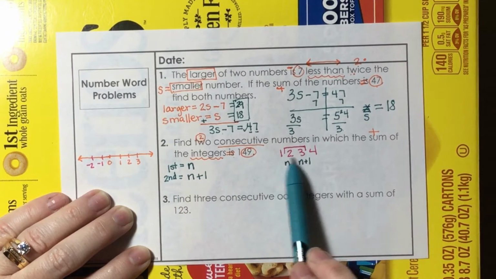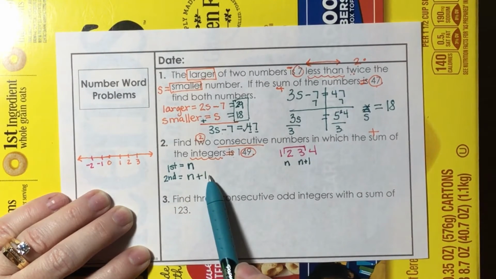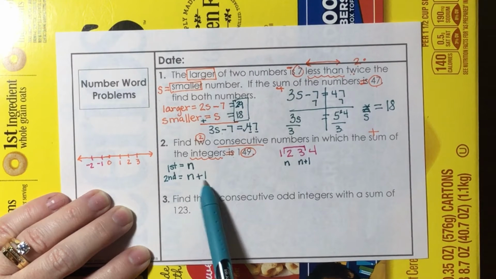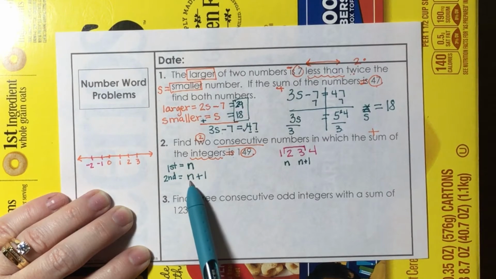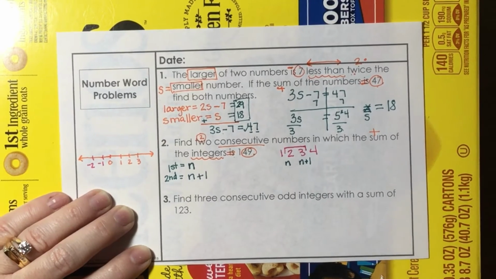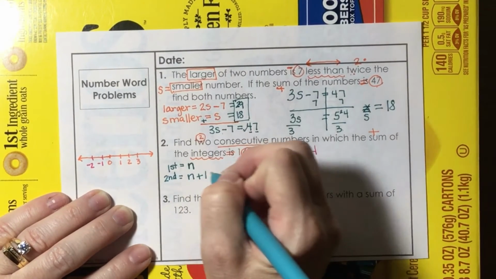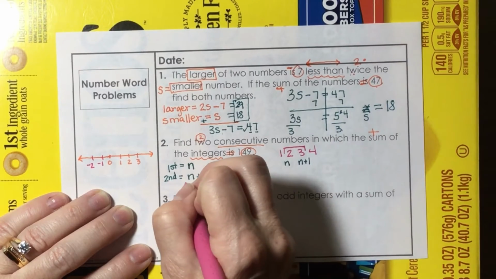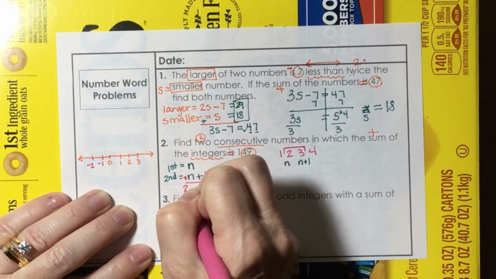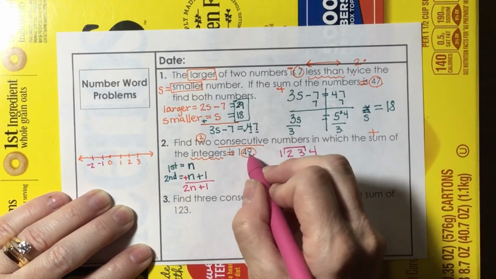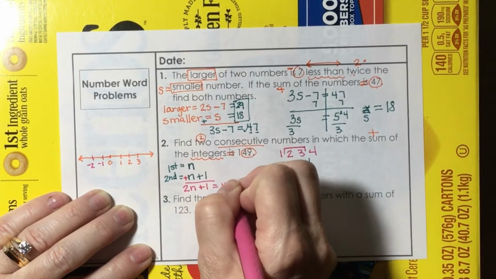So I used a small example, but this is going to work for anything. Let's say our numbers were 50, plug it in, the next one would be 51. If this were 80, the next one would be 81, 89, 91. So it doesn't matter. This is just solving a simpler problem so I understand what's happening. Now it says to find the sum of those, so I'm going to add those up. And we have 2n plus 1, and that's going to equal 49.